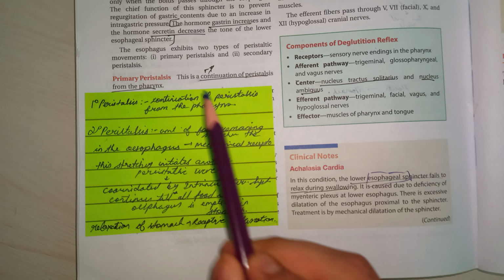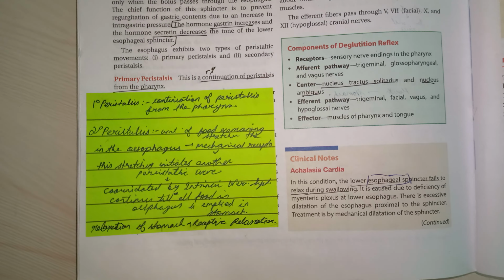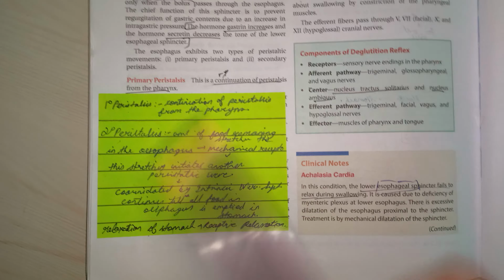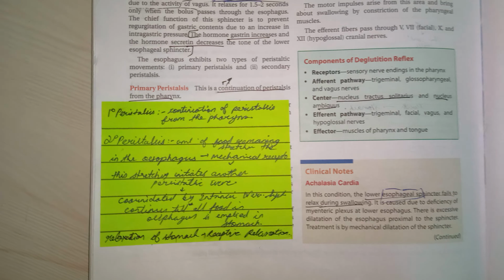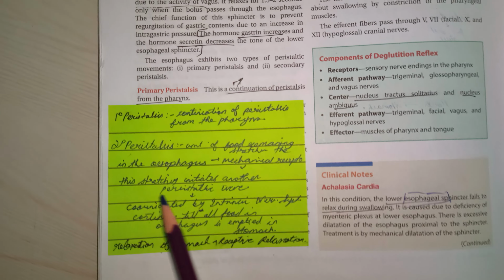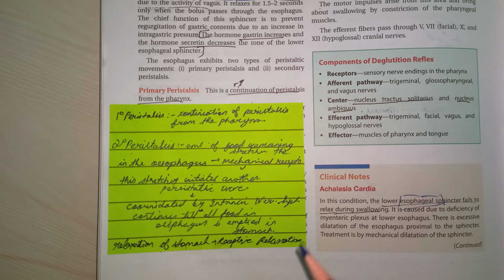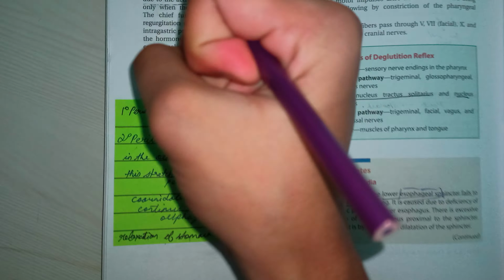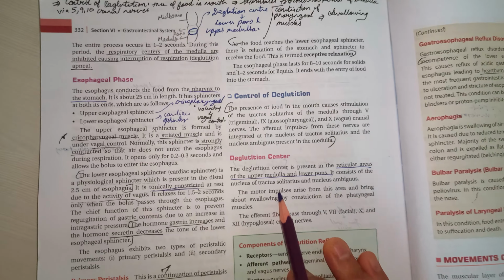What is primary peristalsis? It is the continuation of peristalsis from the pharynx downwards. Secondary peristalsis occurs when food remaining in the esophagus causes a stretch in the lumen. Mechanical receptors are activated, and this stretching initiates another peristaltic wave, which is coordinated by the intrinsic nervous system, and it continues until all the food in the esophagus is emptied into your stomach. Now, control of deglutition, you should be reading it once.